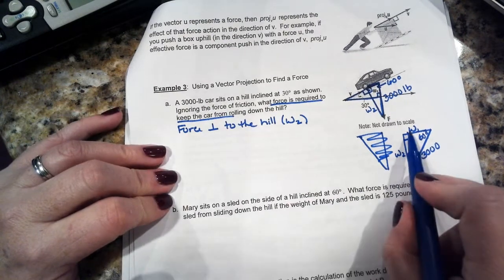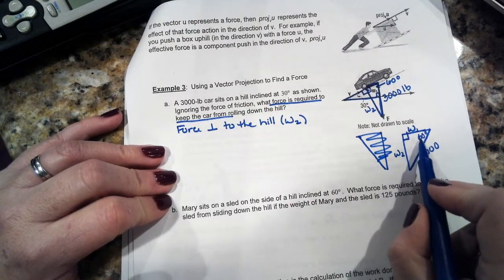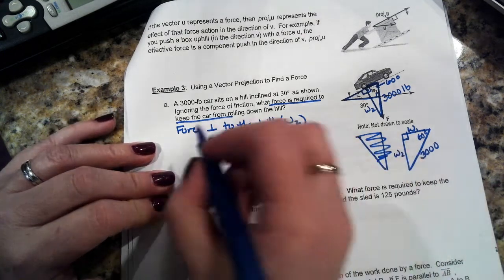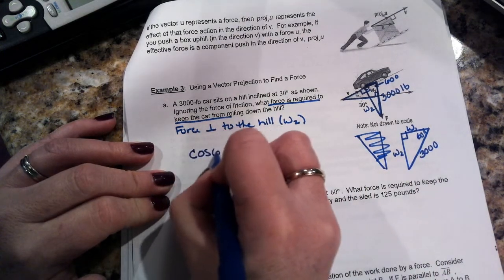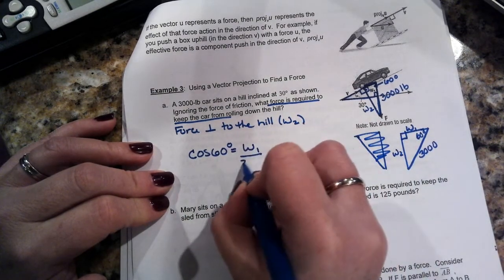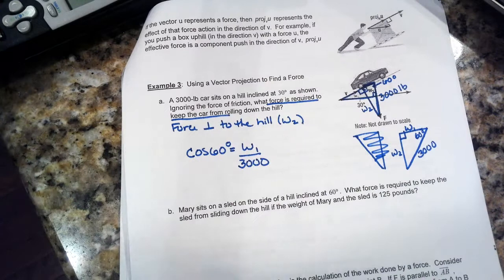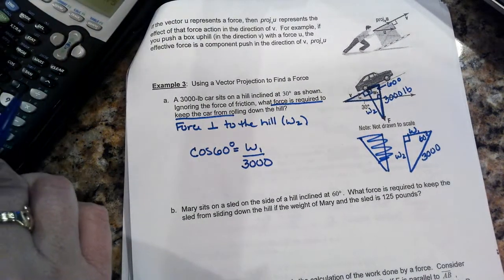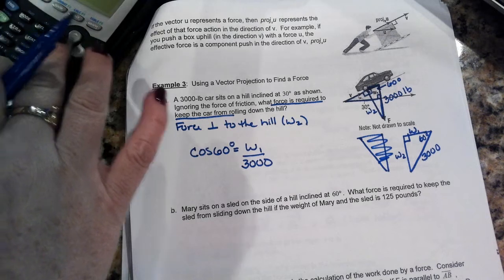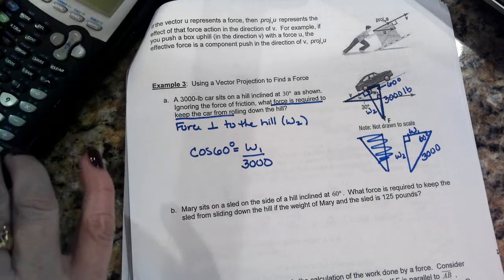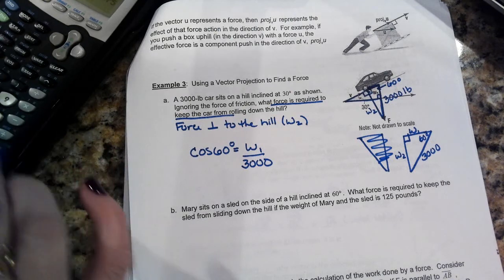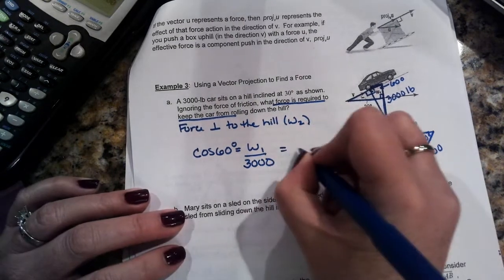So to find W sub 1, in relationship to 60 degrees, W sub 1 is my adjacent. I know the hypotenuse, so I can set up the cosine of 60 degrees is equal to the adjacent over the hypotenuse. And then I can multiply 3,000 by the cosine of 60 degrees. So that gives me 1,500 pounds.